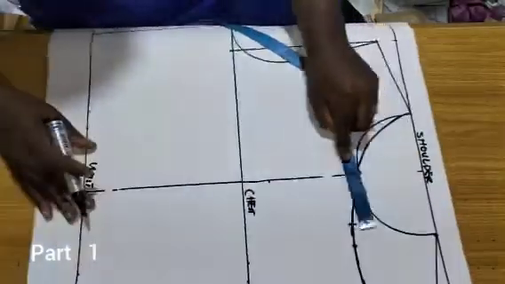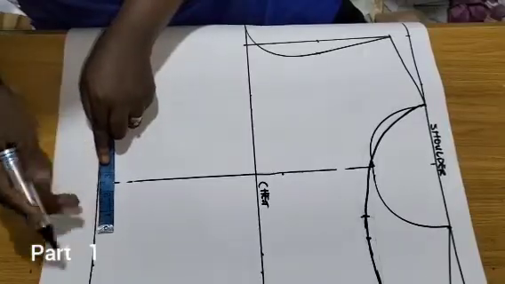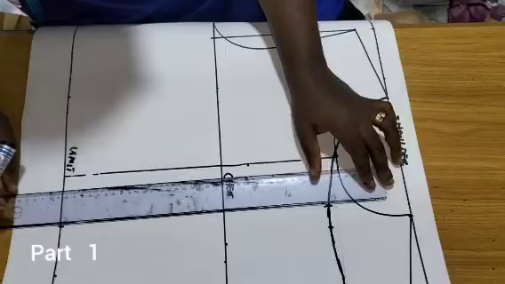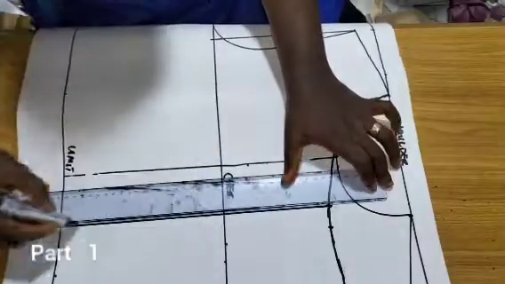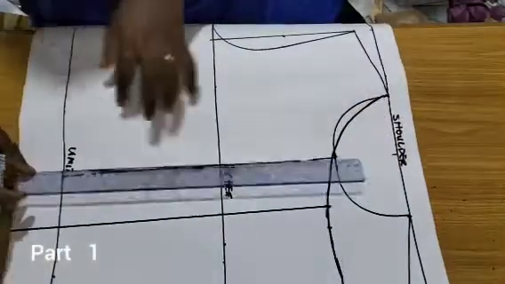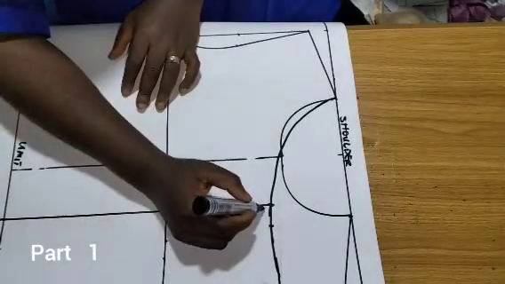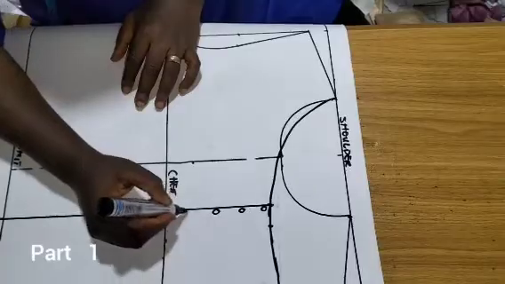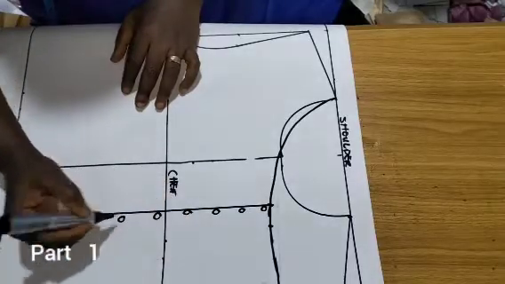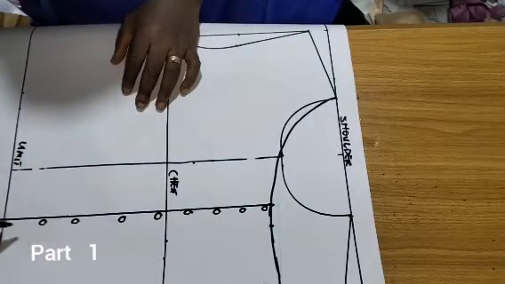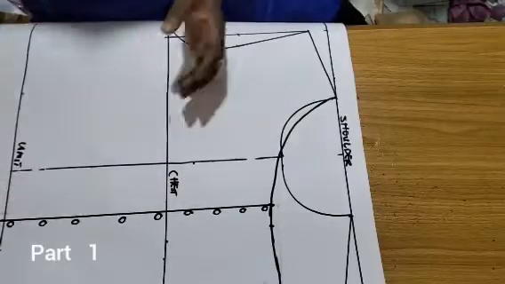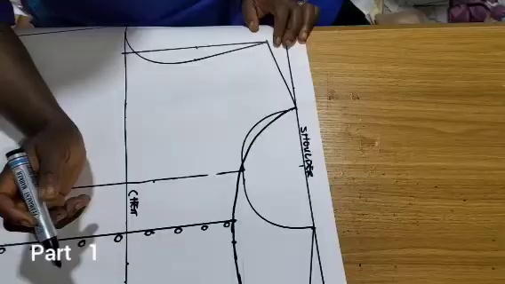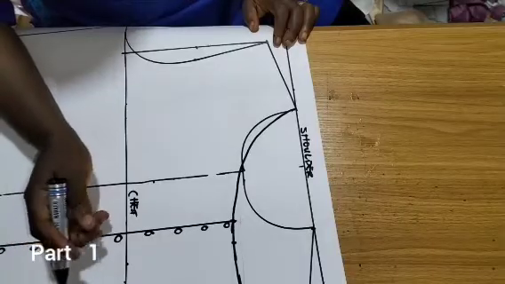I'll just measure from here. I have 2.5. I'm going to transfer the 2.5 here, and that forms my side button. This is my side button to the end of the dress. So we are going to have the buttons on this line. I believe you understand what I'm trying to explain. We'll be splitting this pattern into 2, so you keep making your button. The main purpose of this tutorial is to make the cape. I'll be showing you how to create this cape.